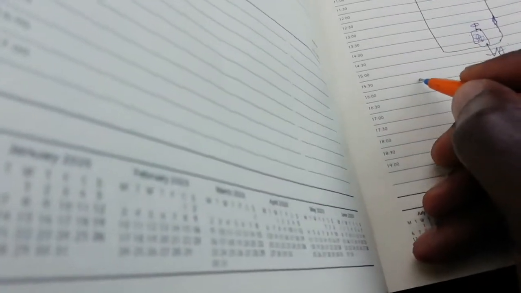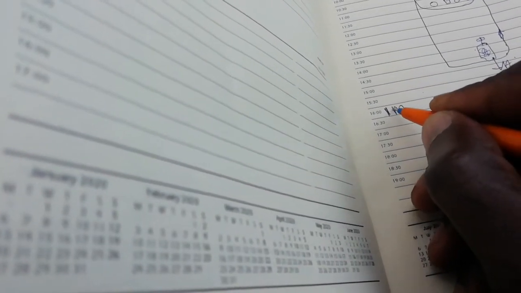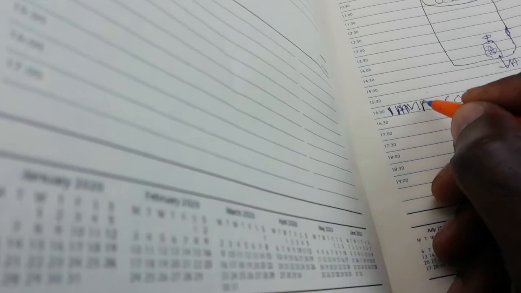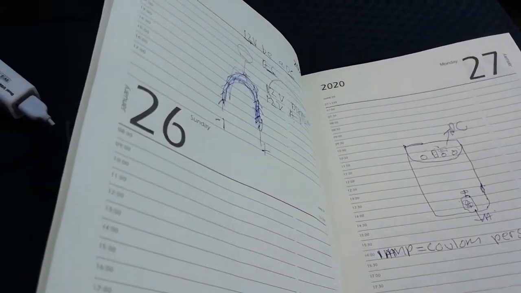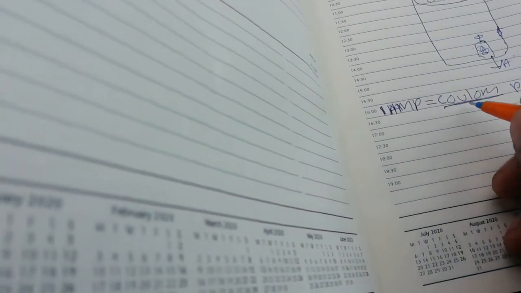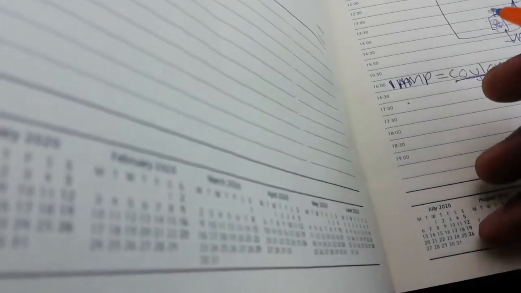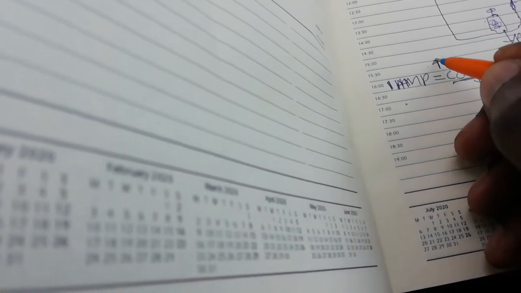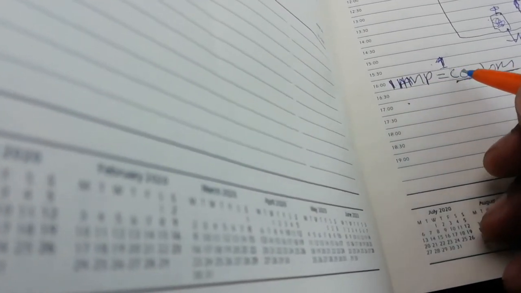Okay, this is what they call 1 amp. They write it like this: 1A, equals this, right? Then if you say that, somebody's going to ask you what this term means. You said 1 amp equals 1 whatever.